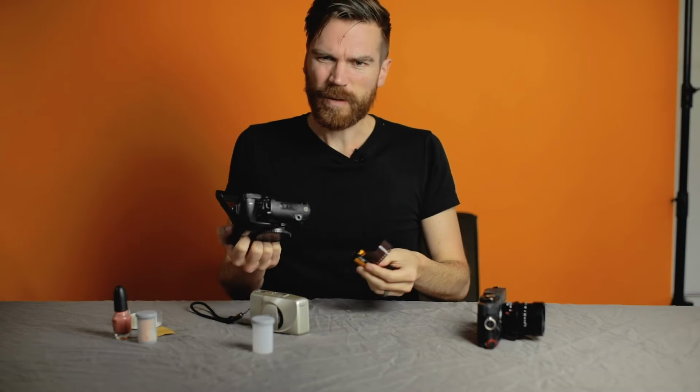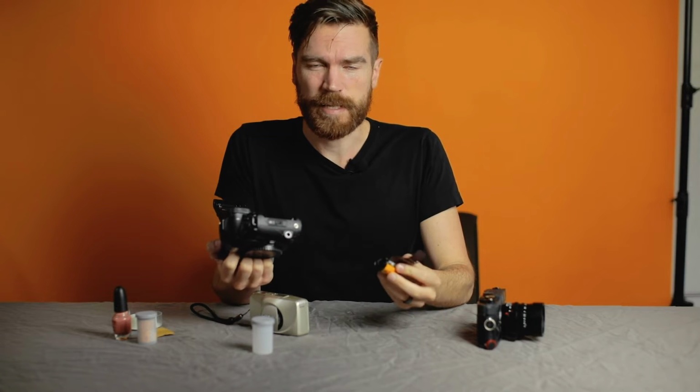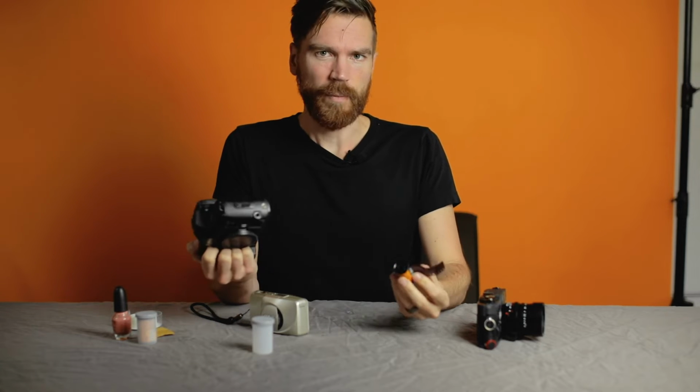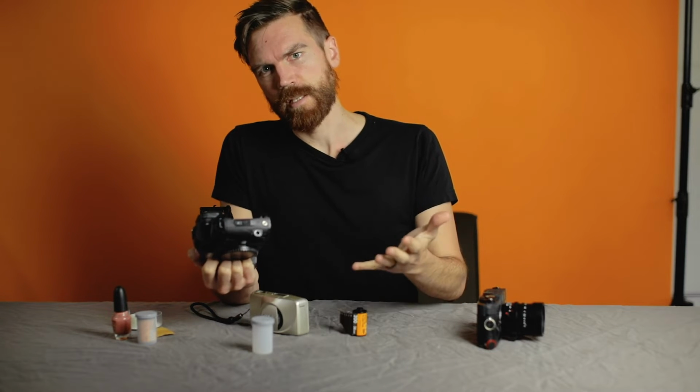So when I say overwrite it, why would I not want to shoot it at this information? This is the whole point of it, it's saying this is what it's supposed to be, this is what the film was designed for. Why would I not want to do that? Well, there's kind of three different reasons that I can think of.